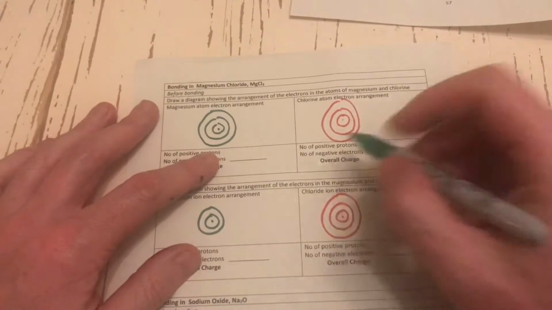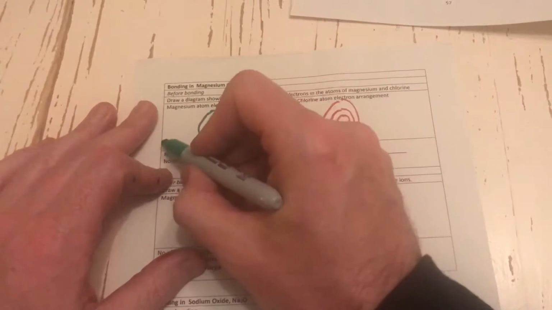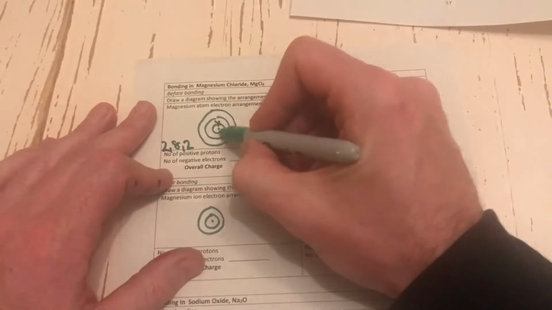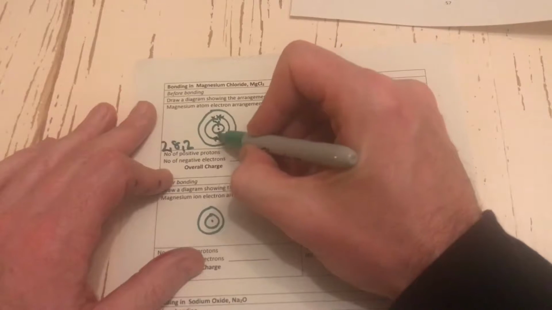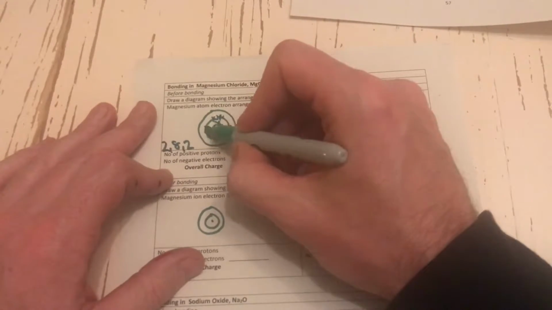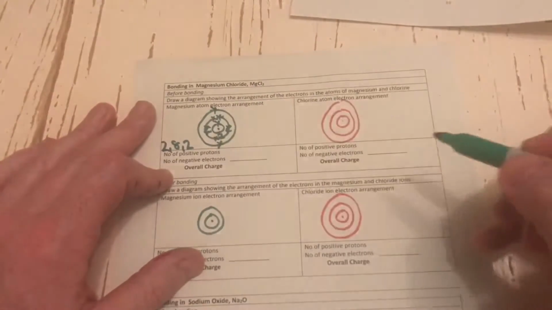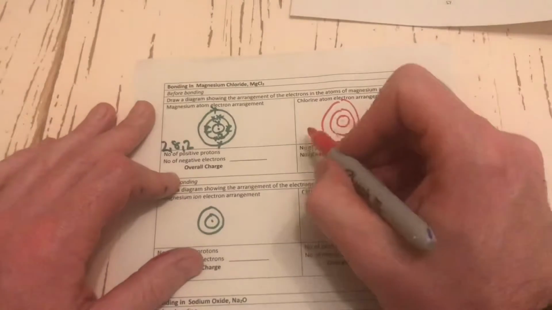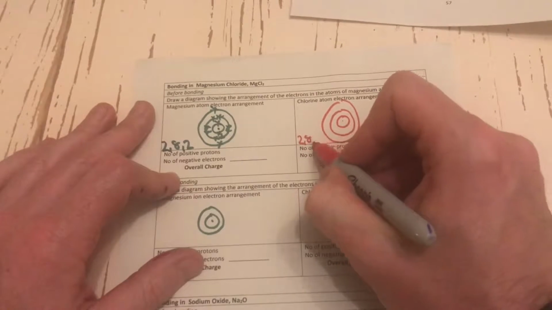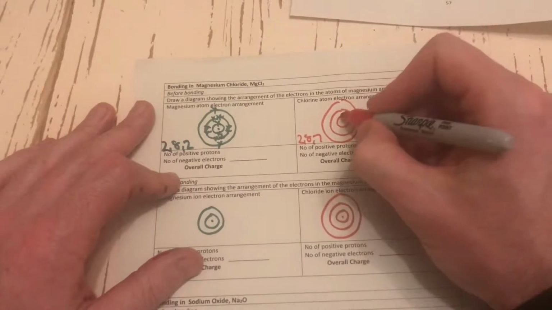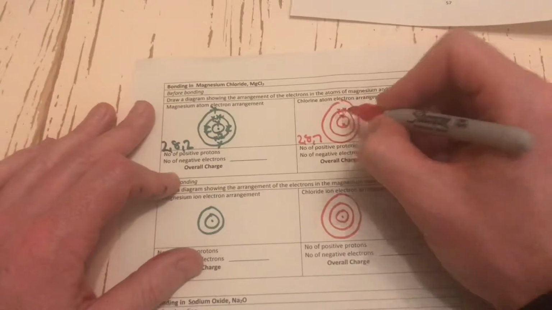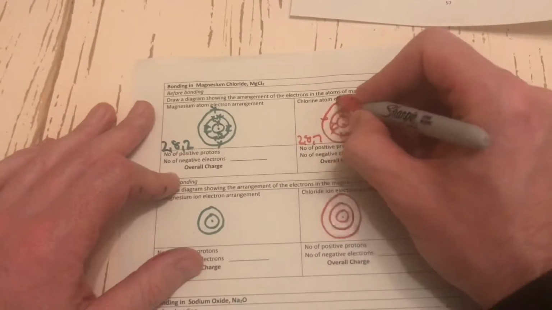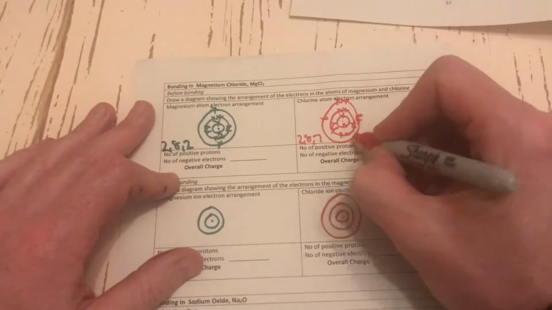Magnesium atomic number is 12, so its electron arrangement is going to be 2, 8, 2. So we'll have 2 there, then we'll have 8, and then we'll have 2 in the outer energy level. On this side, we have got chlorine that's bonding with. Chlorine is 2, 8, 7, 17 electrons. So 2 in the first, then we have 8 to draw it out, and then we have 7. We'll leave 1 there, and we'll do that.